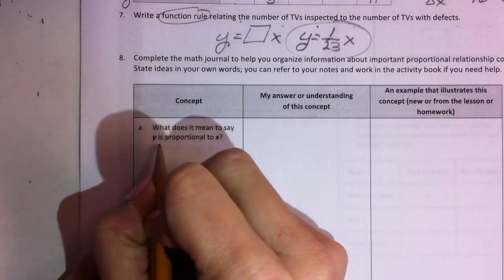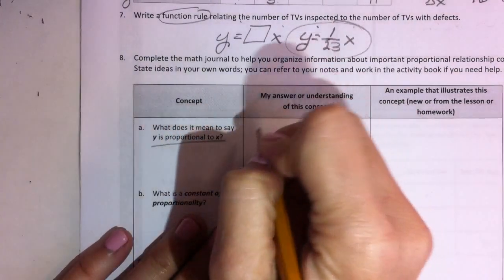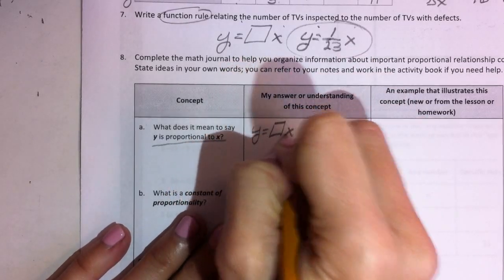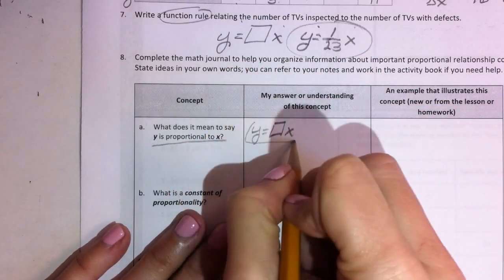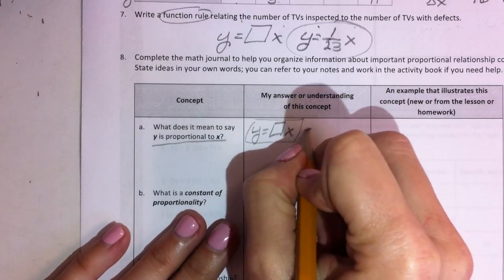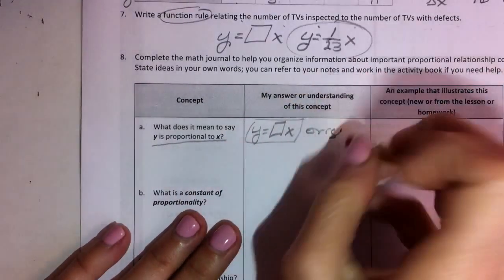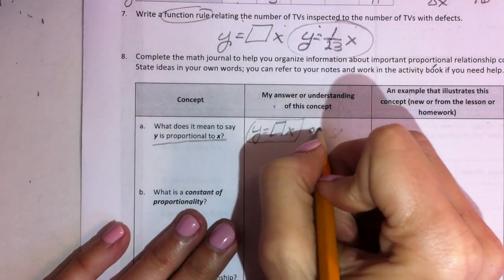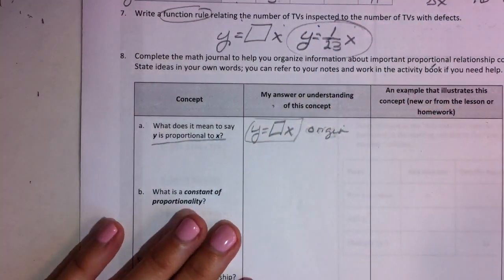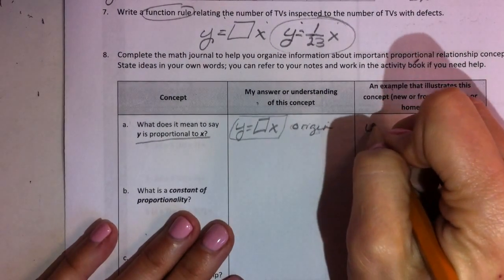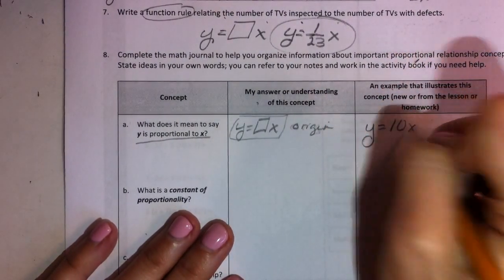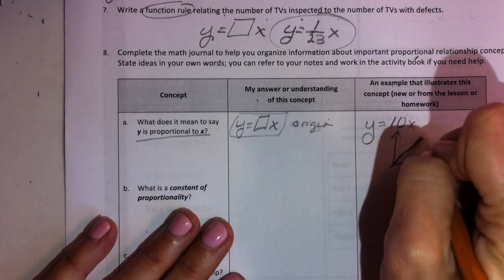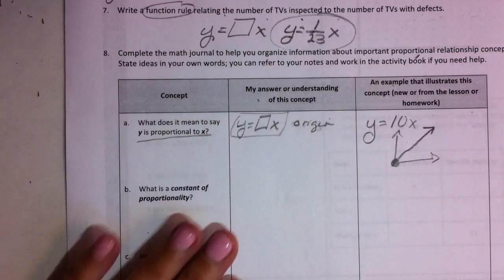So what does it mean to say that y is proportional to x? Well, my understanding right now is that y is equal to some number times x with no plus or minus at the end. I also know that it goes through the origin. An example that would illustrate that would be where the caps cost $10 a piece, and also where we make the graphs and it goes right through the origin.